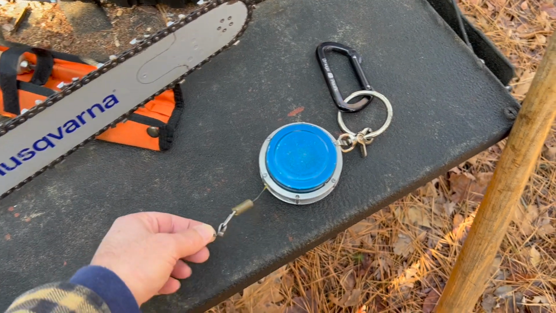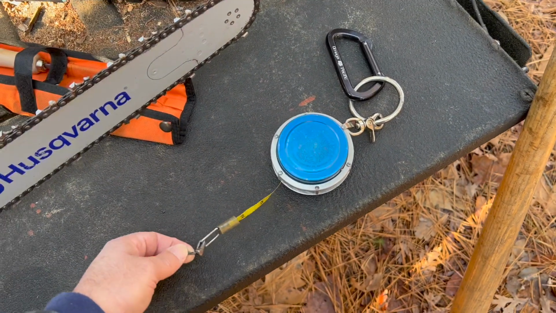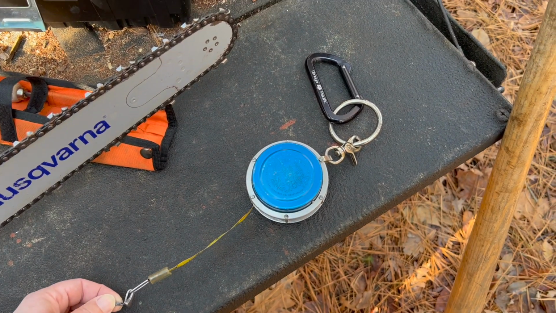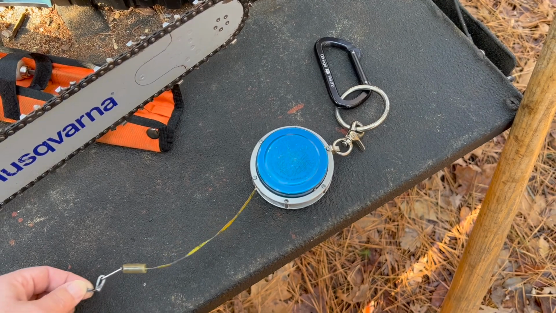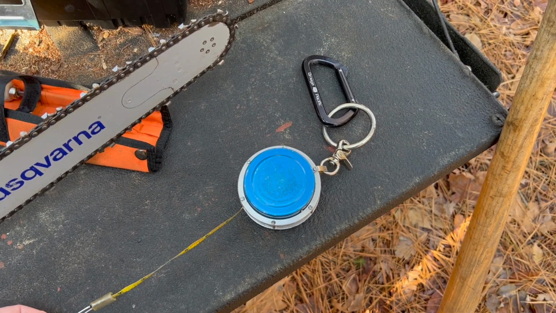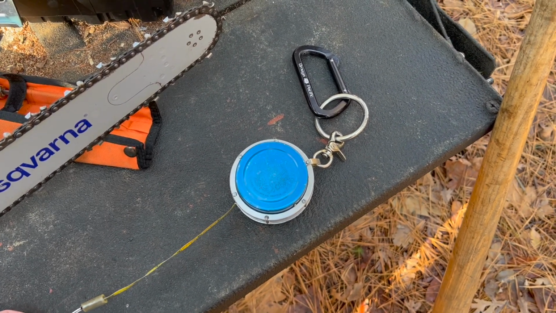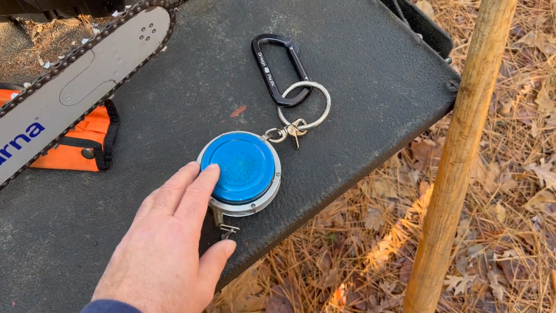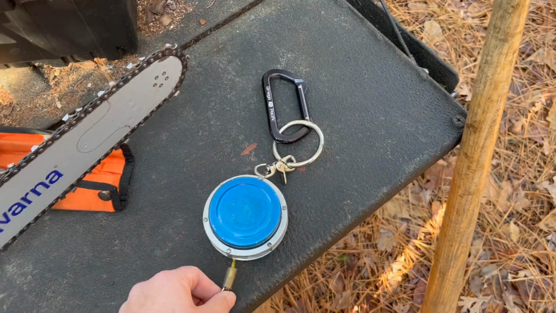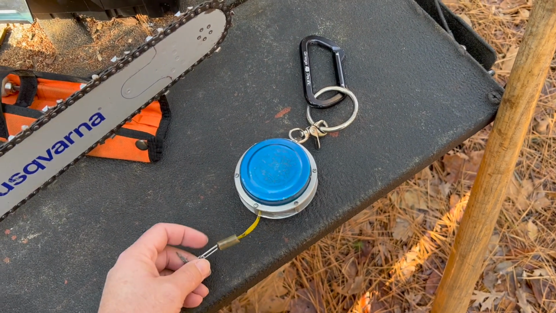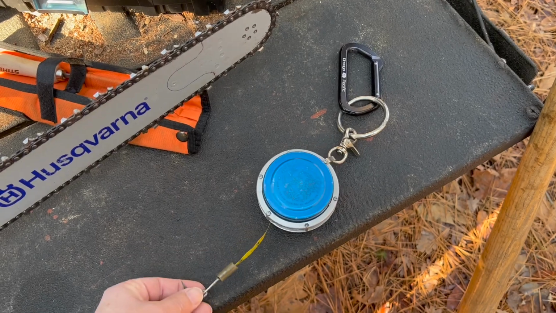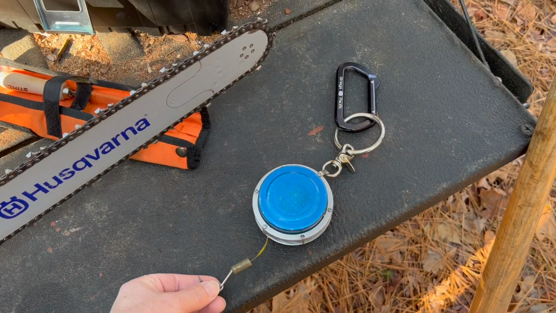A lot of times what I'll do is either use my hatchet or a screwdriver to just scratch length marks on the tree based on what the tape measures tell me, or you can just eyeball it and cut directly. But this is a real handy tool to have for a logger. You can clip that on your belt. It's just a simple tape measure, but it's highly specialized for logging use, and it comes in handy.